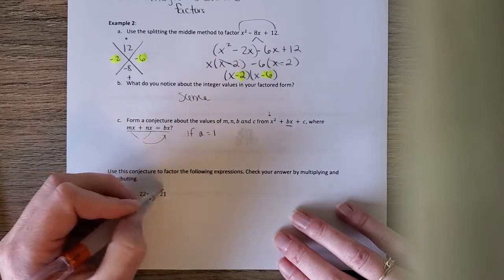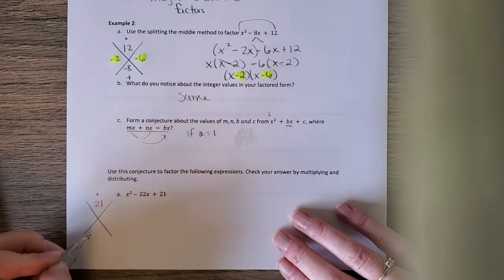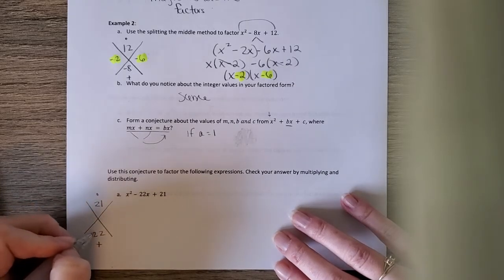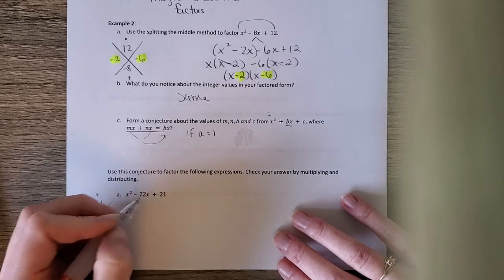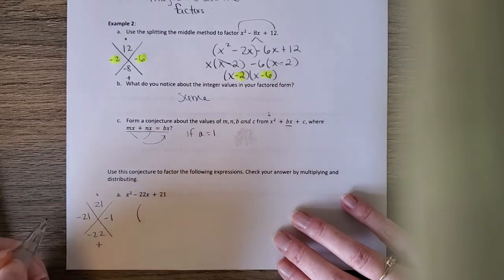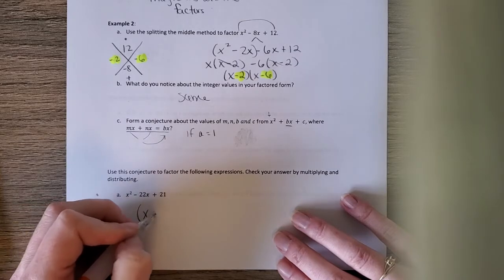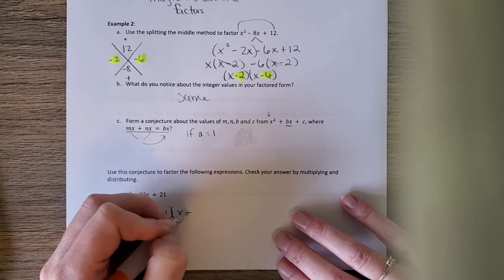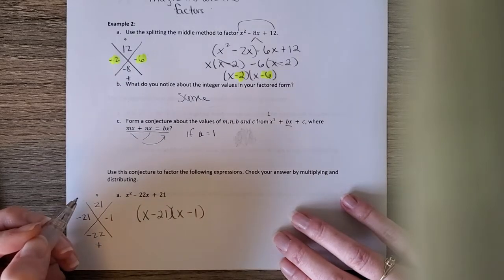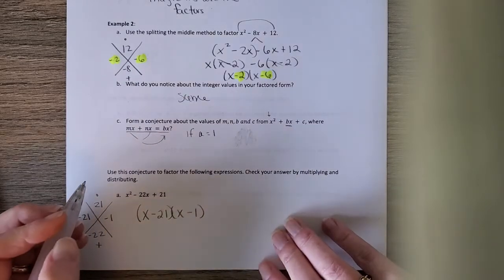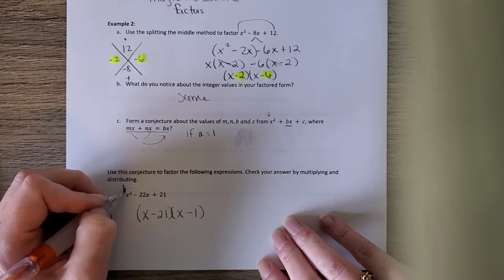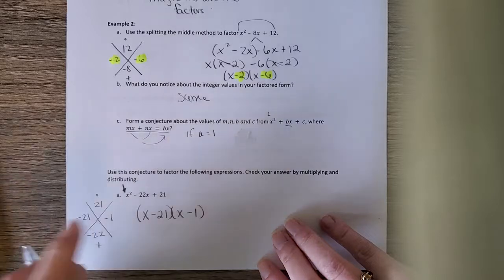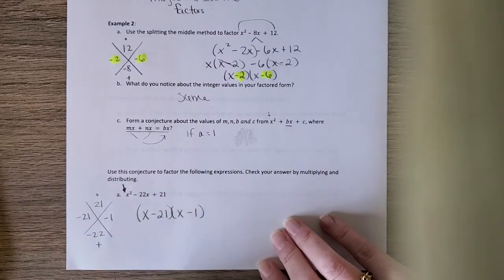We take our a times c, which is 21, and our b is -22. What multiplies to 21 and adds to -22 would be -21 and -1. So then that's going to become our factors. So x minus 21 and x minus 1. Those are our factors because this is called the shortcut method. It only works if a is 1. If a is 1, then you can take your factors and those become your factors.